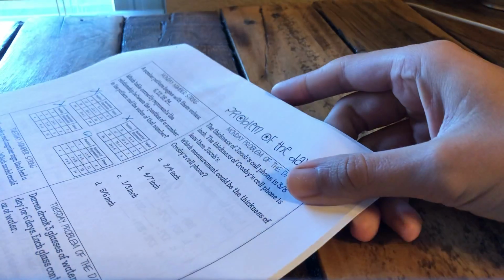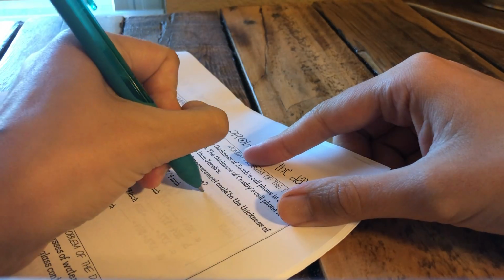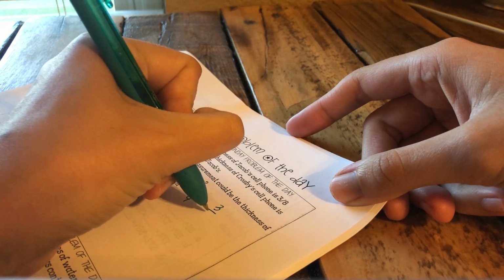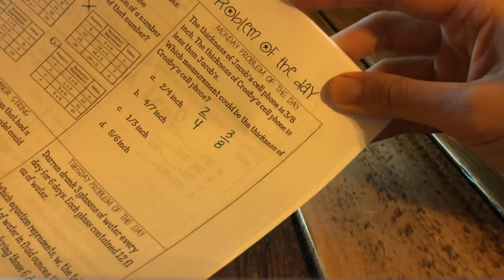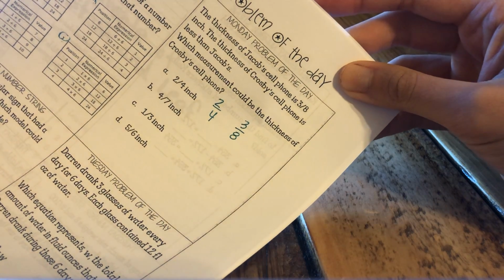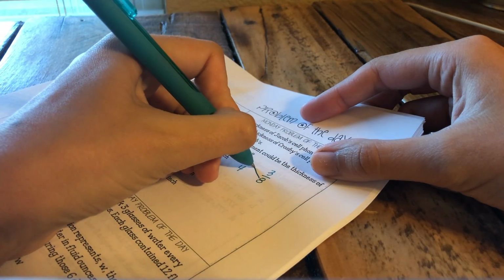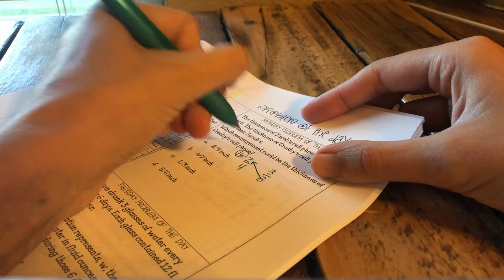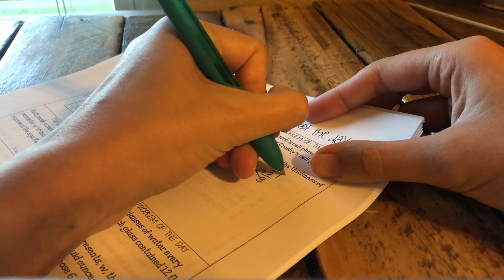So what we're going to do is we're going to take this first one, 2/4, and we're going to take it over, compare it to 3/8. When we do this, we cross multiply. So we go from the bottom to the top. 8 times 2 is 16. 4 times 3 is 12.